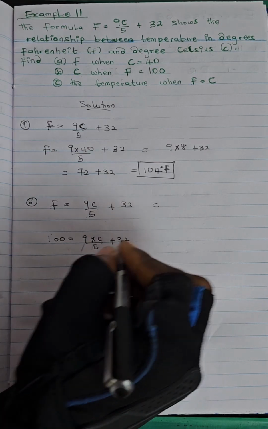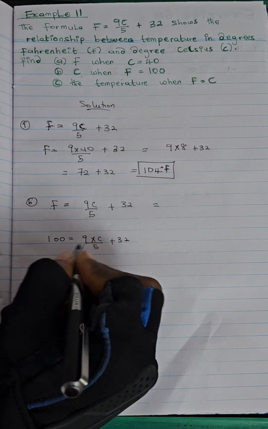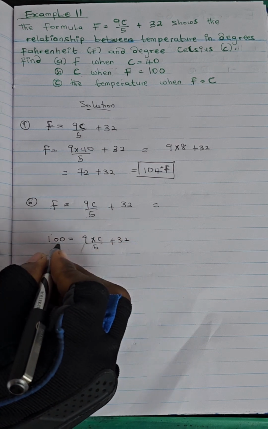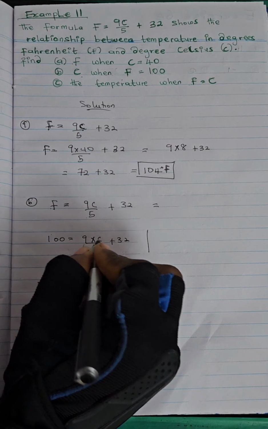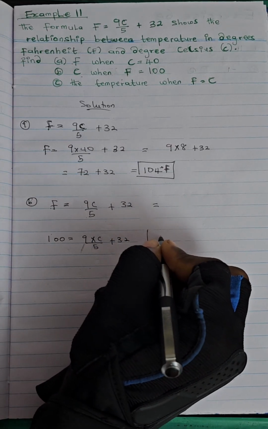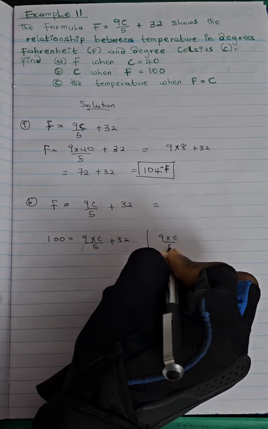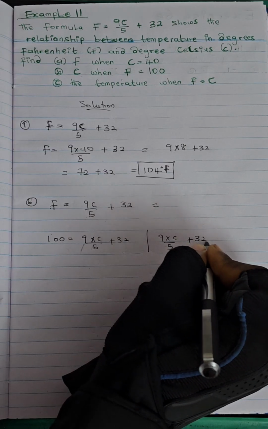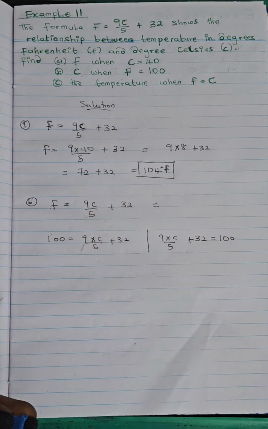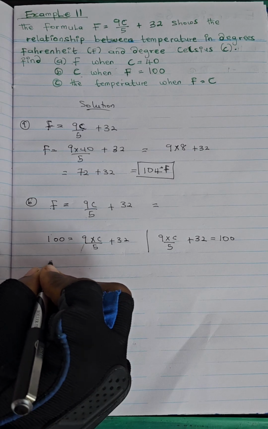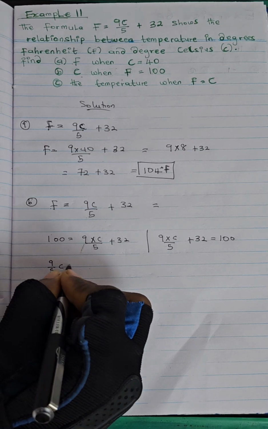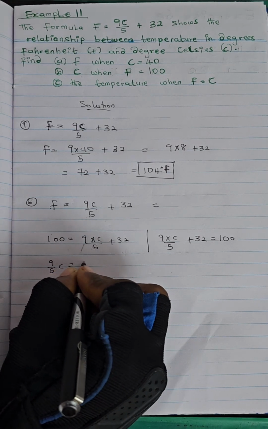So the next step: 32 will cross the equation. Let me write this as 9 times C over 5 plus 32 is equal to 100. Are we together? So 32 crosses the equation, and we now have 9 over 5 C is equal to 100.